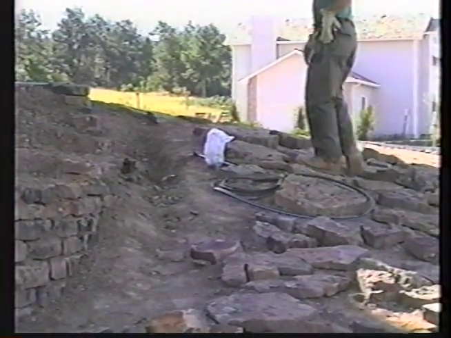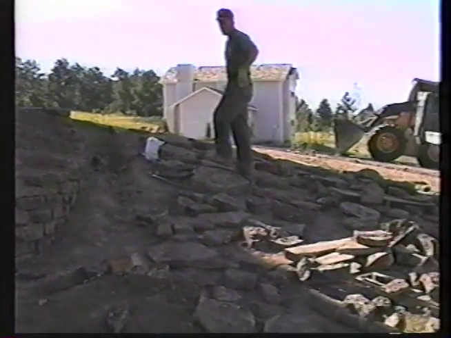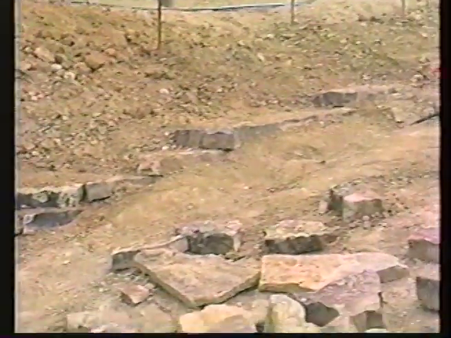Then, paint the footprint on the ground with marking paint. Cut a trench 4 to 6 inches below the surface for the footer or base course of the wall. The footer trench should be on either firm native soil or on compacted base.